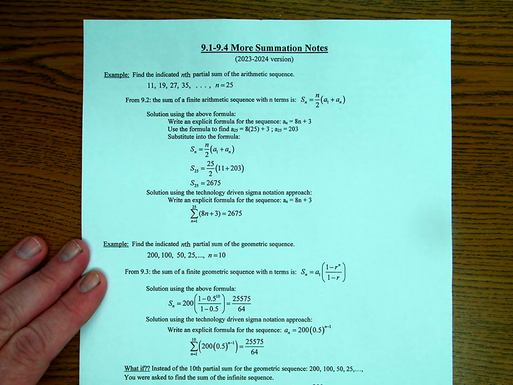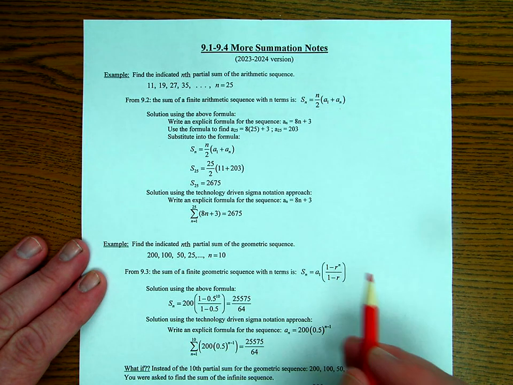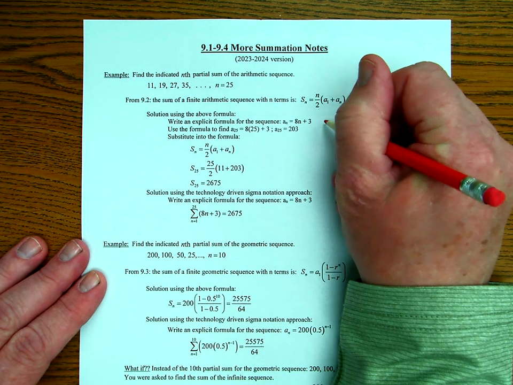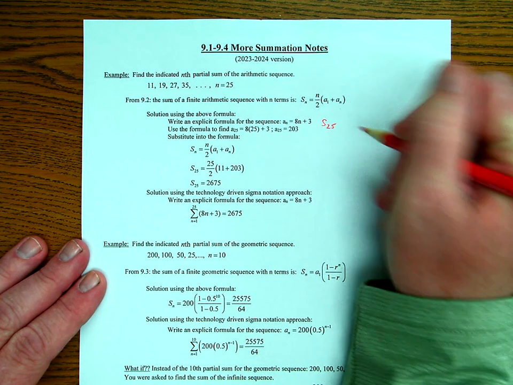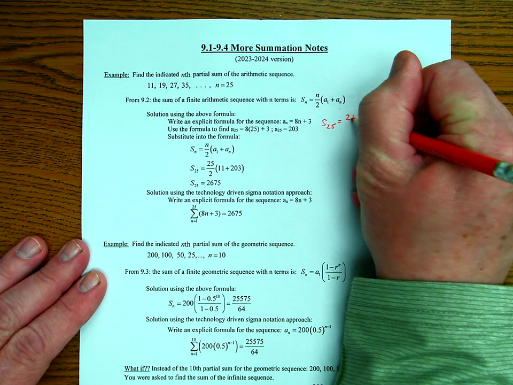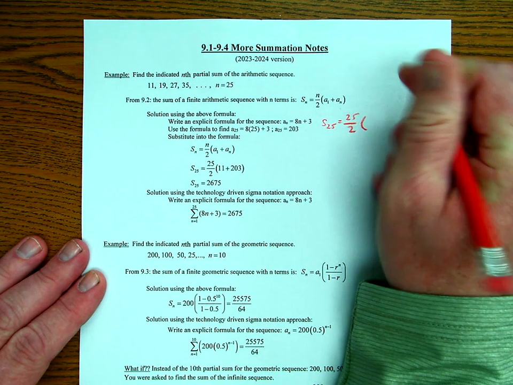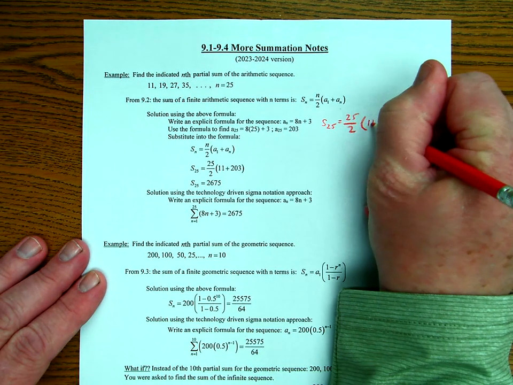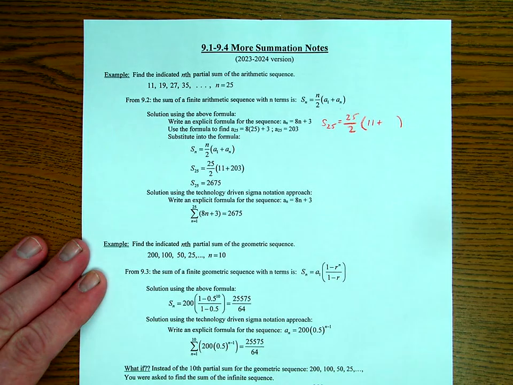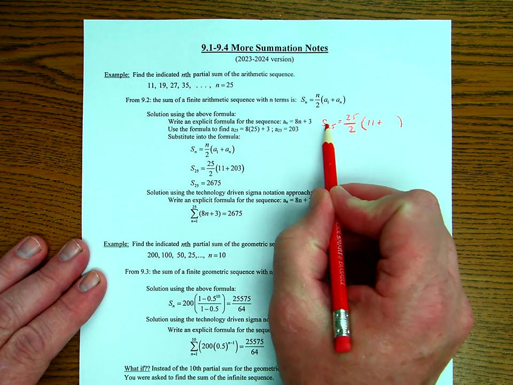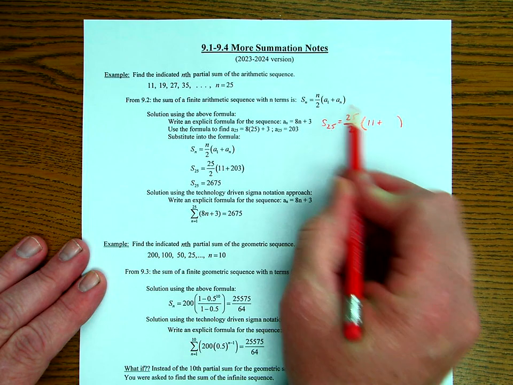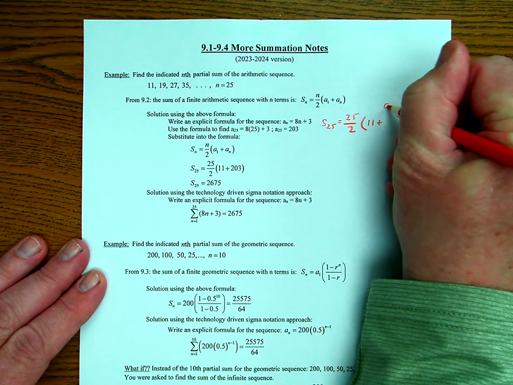So let's do an intermediate step here. We know we're looking for S of 25. That's 25 over 2. We know that the first term in the sequence is 11. So the missing piece of information that we need in order to get the sum of the first 25 terms is we need to know what the 25th term is. What's a sub 25?